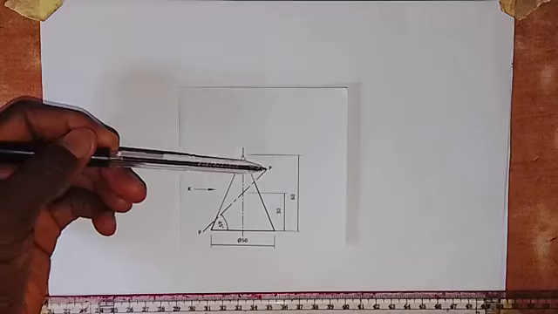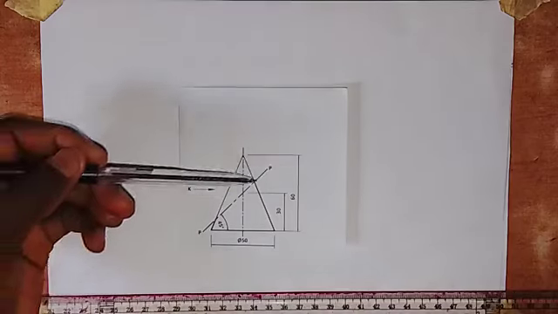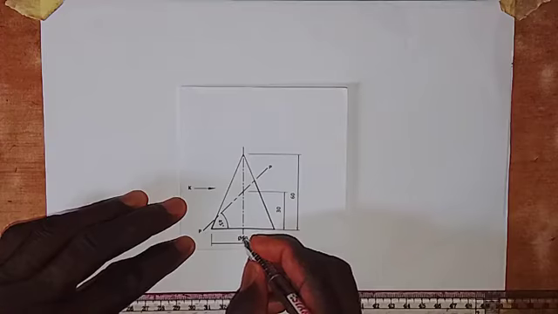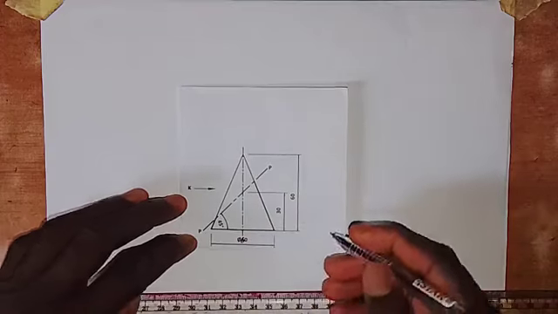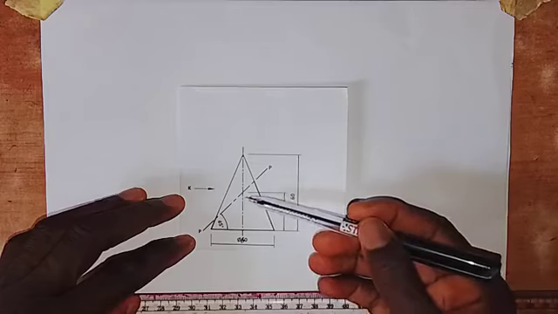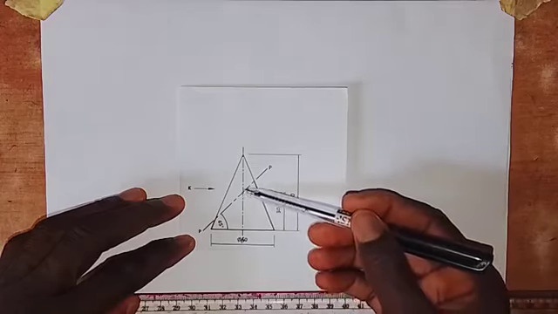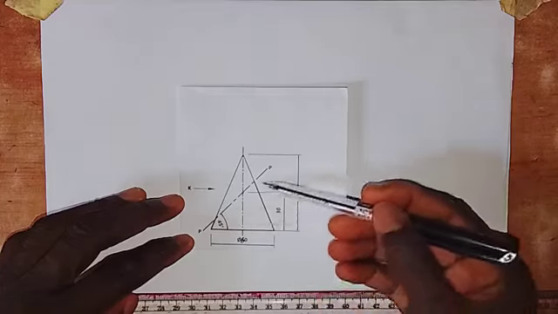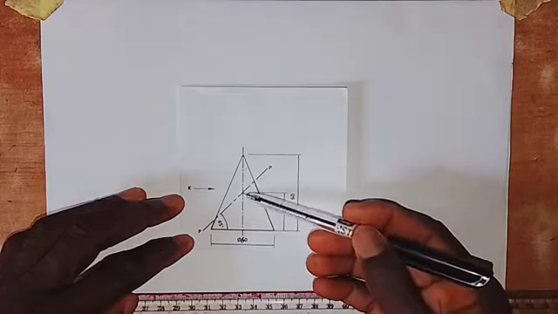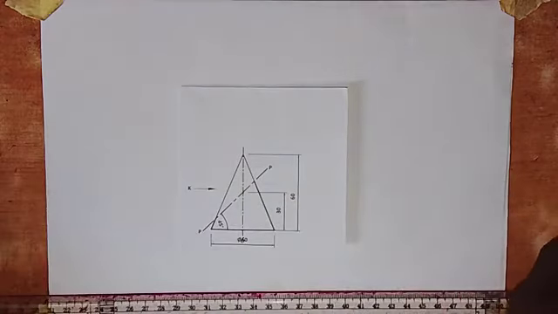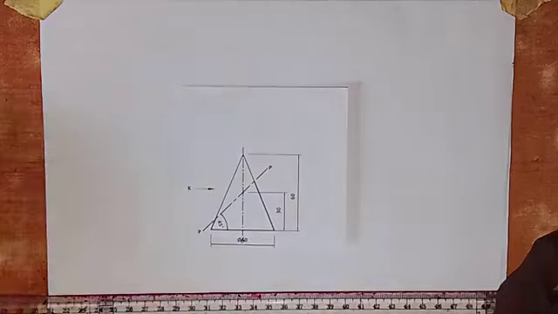Here we have the cutting plane as it is placed on the elevation of the cone, and the base, the diameter of the circular base, I'm taking it as 60 millimeters. Then we have the height to be 60 millimeters, and the cutting plane touches this vertical center line at an angle of 45 degrees, and also is at 45 degrees to the horizontal, and the distance of the cutting plane at this point on the center line is 30 millimeters from the base. So let's see how we can produce the conic section of this particular problem.